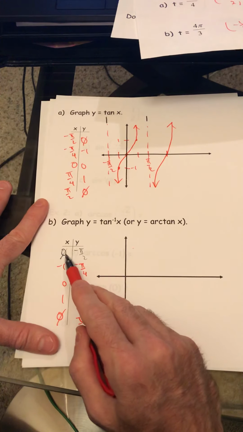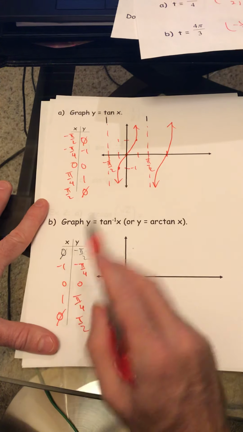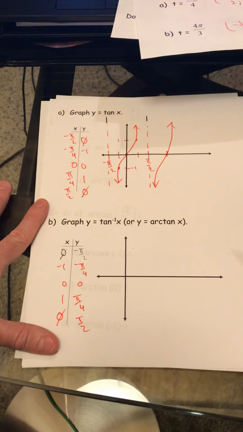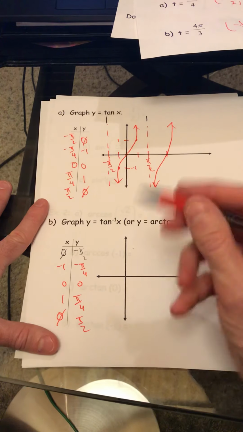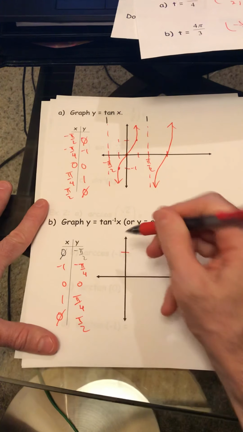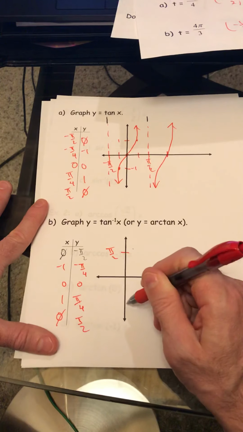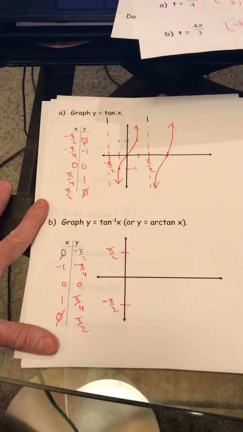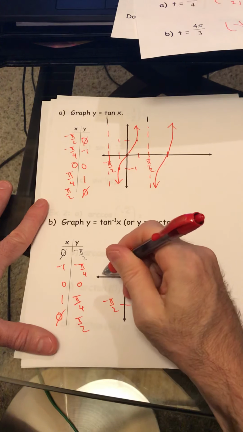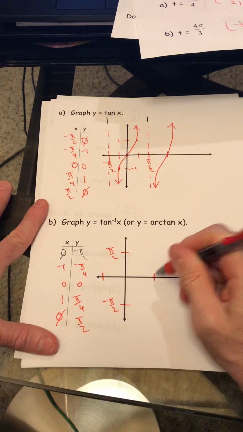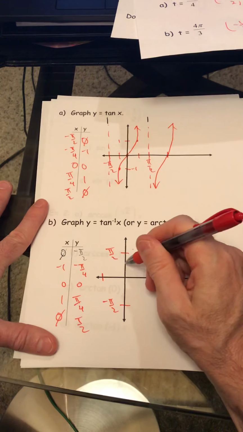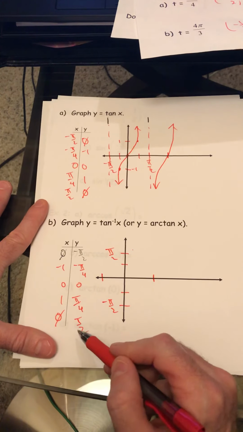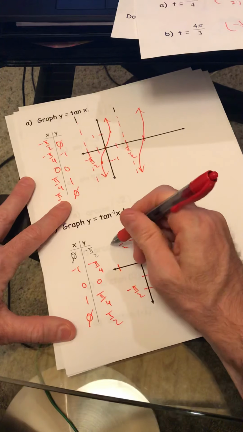If x is undefined, instead of having vertical asymptotes, you are now going to have horizontal asymptotes. Now notice, your maximum y is pi over 2, your minimum y is negative pi over 2, and then we do need x values from negative 1 to 1. And then pi over 4 and negative pi over 4. So at pi over 2, we have a horizontal asymptote.